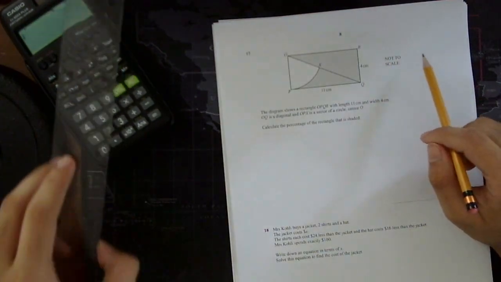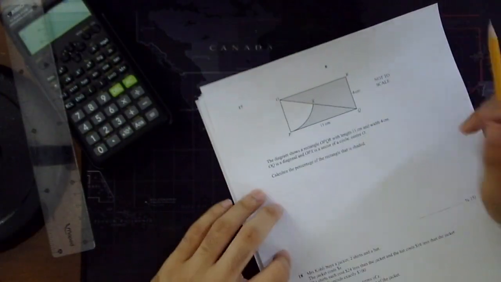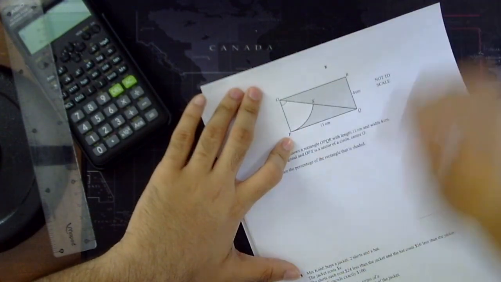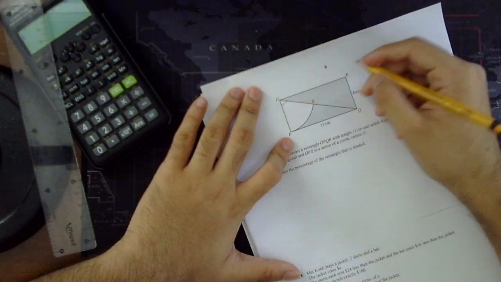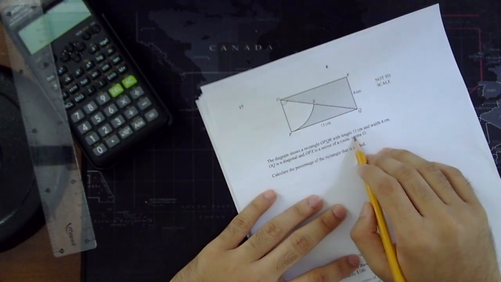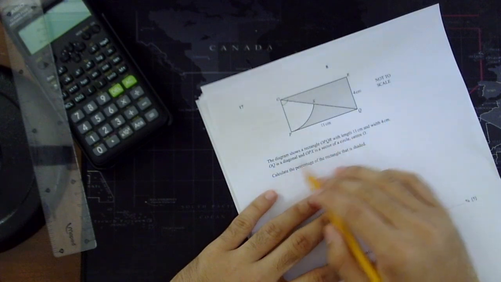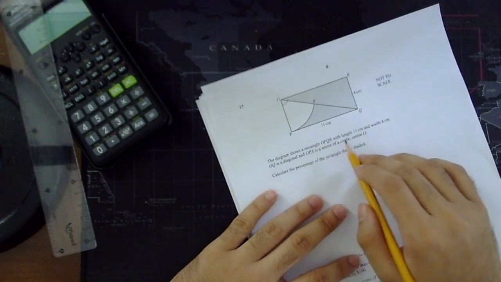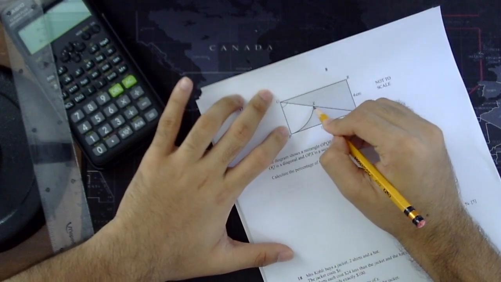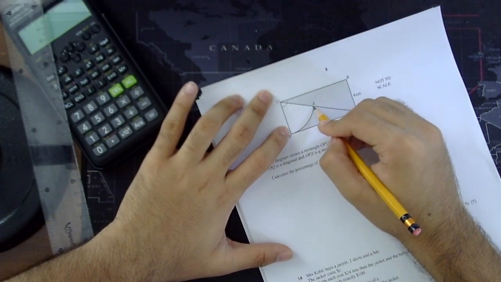Alright, next thing. What is this? This is a circle segment there. No, this is a rectangle. So the OPQR with length 11 and width 4. It's a diagonal, and the OPX is a sector of the circle, so it intersects with the diagonal here. Meaning that, what?